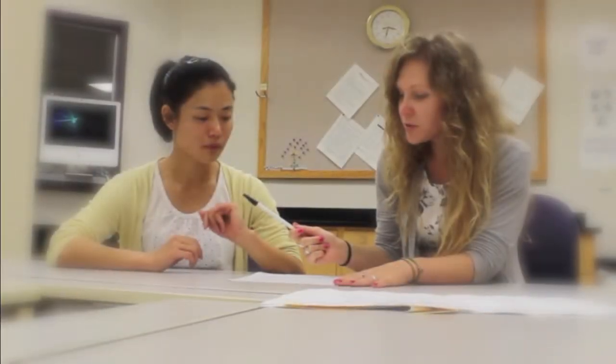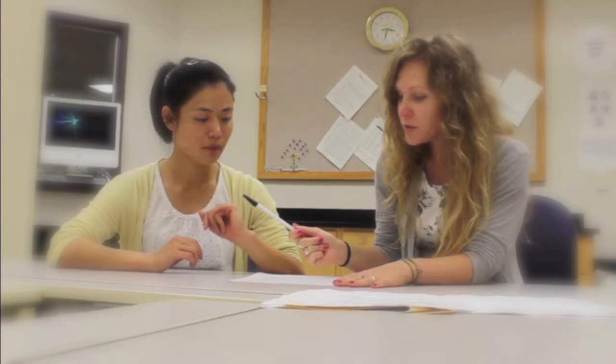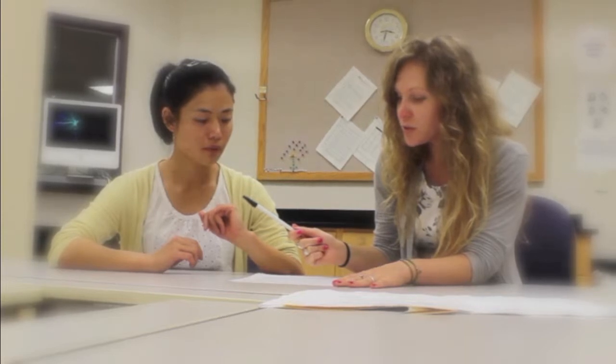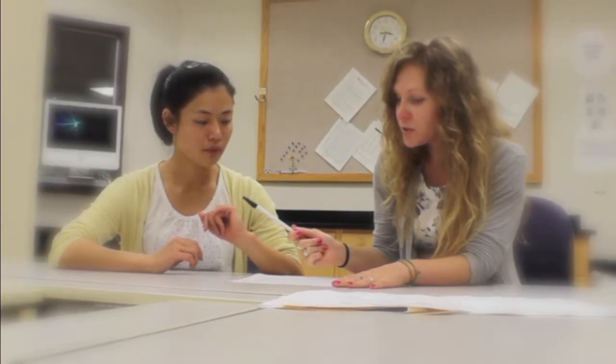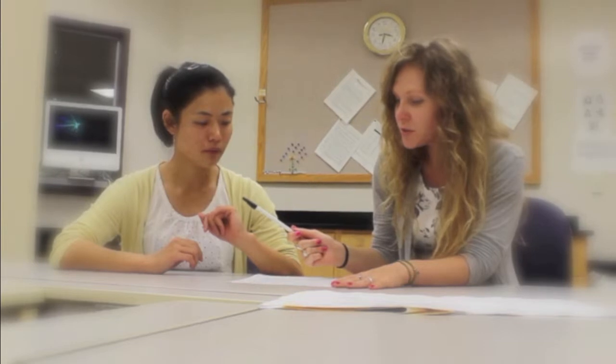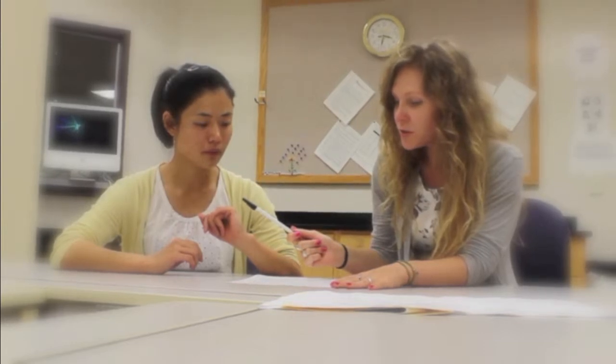As you work, allow the tutee to take his or her own notes. It is fine to make marks on a tutee's paper to point out areas that need attention. However, it's much more beneficial to the tutee if he or she makes the corrections him or herself. This helps get the tutee more involved in the tutoring session.